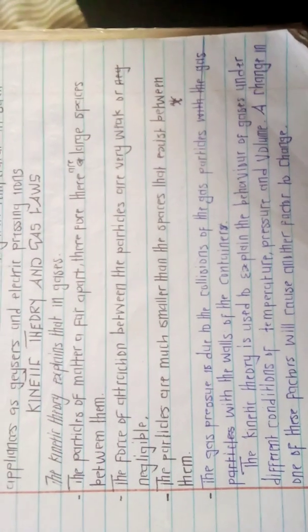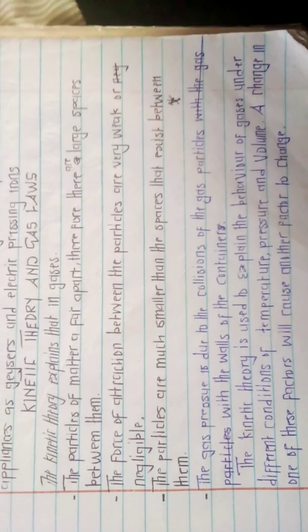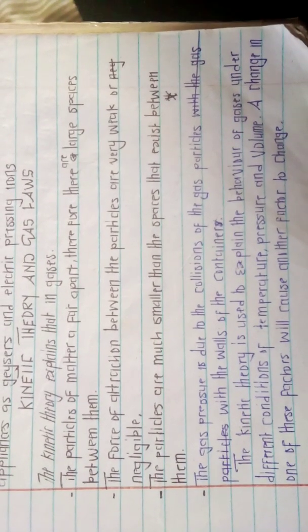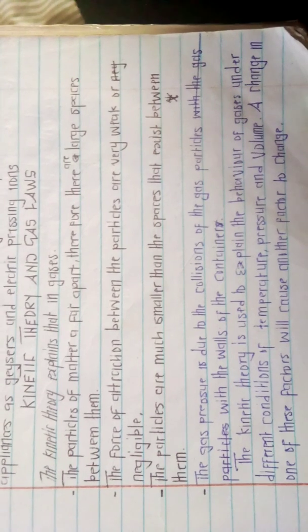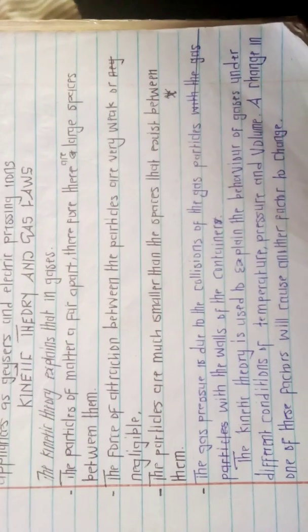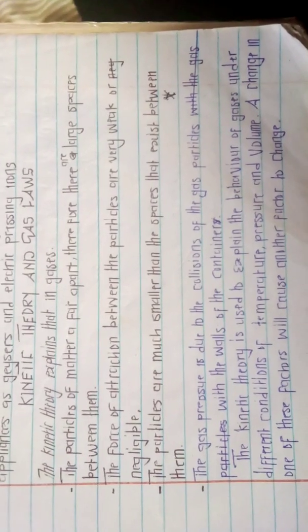And then it also tells us what gas pressure is all about. When you're talking about gas pressure, remember we said it's the pressure caused by the gas particles colliding with themselves and the walls of a container. And so when we are looking at the behavior of a gas, we investigate a gas under different conditions.